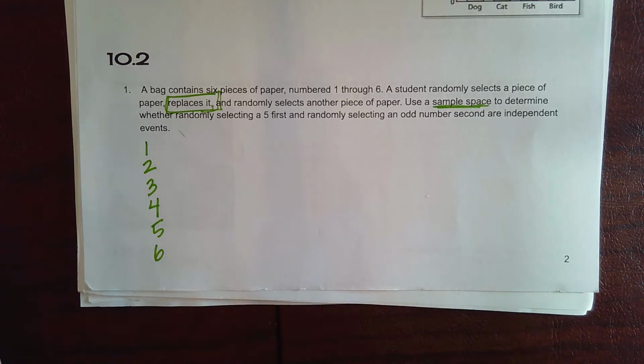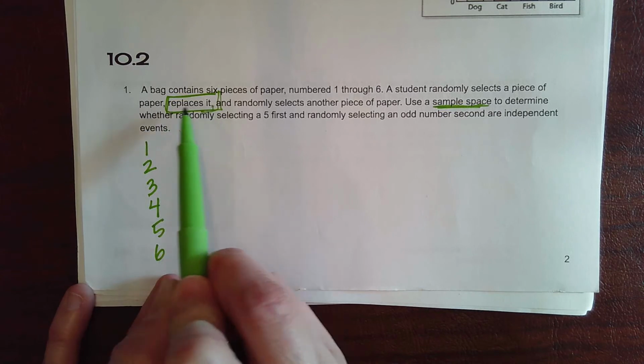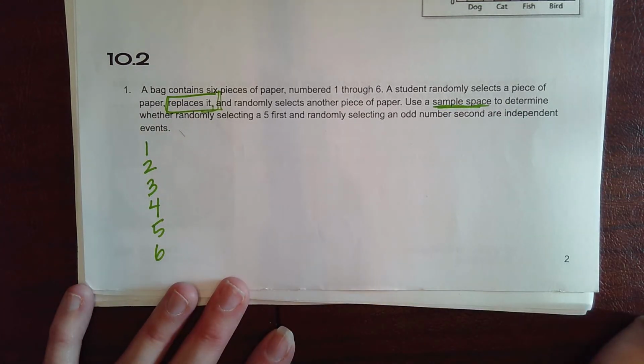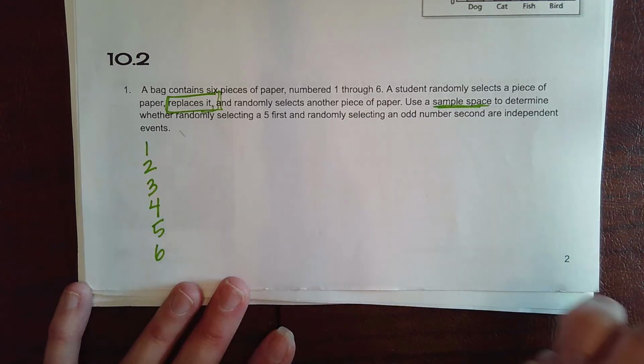So that's the difference between an independent and a dependent event. A dependent event means that you changed the outcomes, the total. You didn't replace the piece of paper, whatever the scenario is. So "replaces" is a really key word to represent independent relationships. But let's continue on.